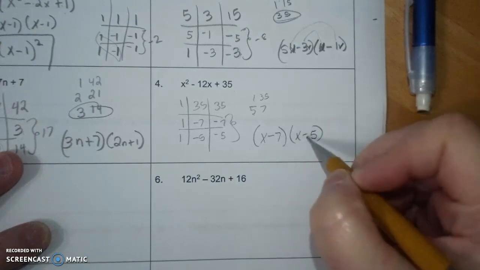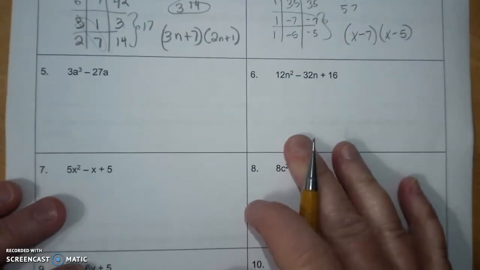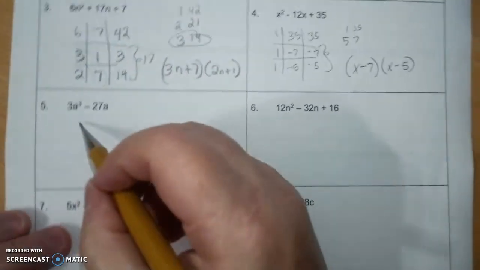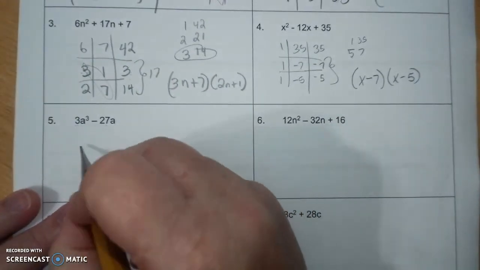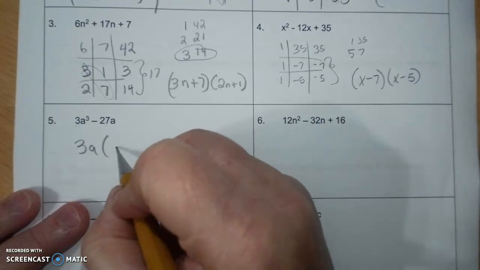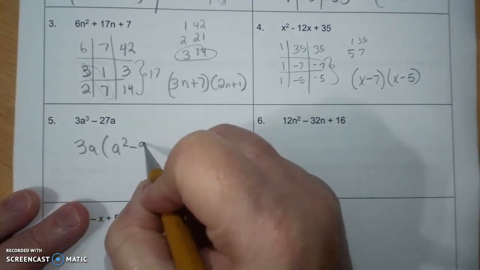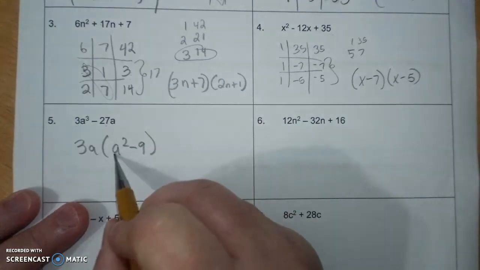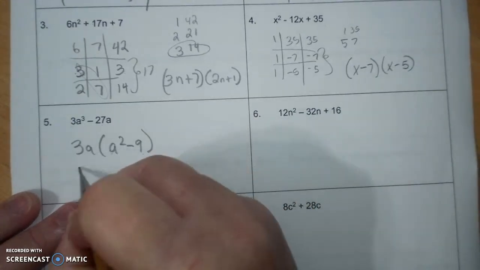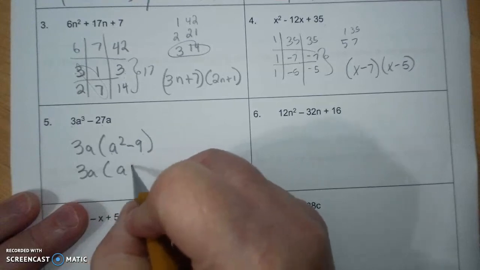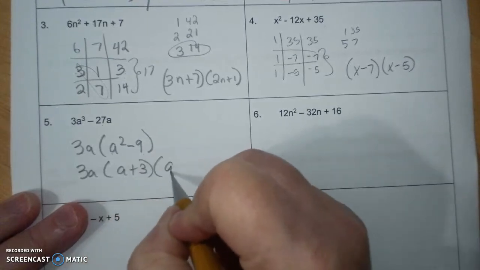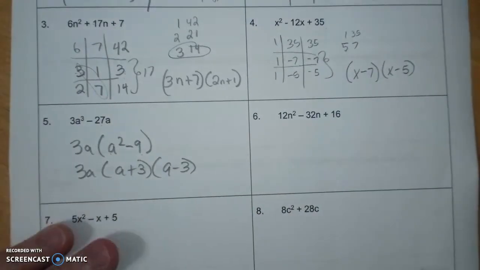Here's your -7, here's your -5 for your -12. Here I see that there's 3's and an a, which would be a squared minus 9. This is a difference of 2 squares, so that's 3a times a plus 3 and a minus 3.